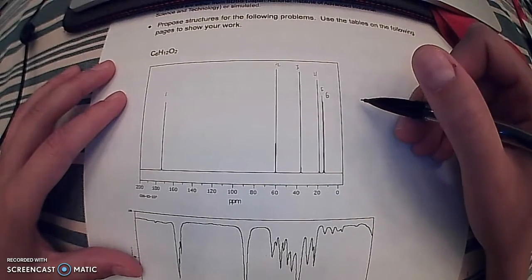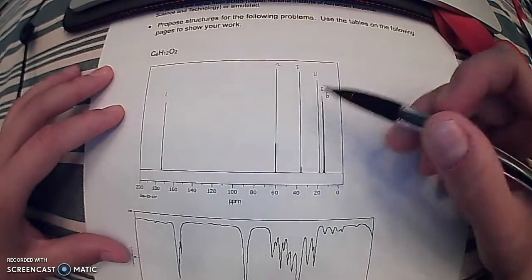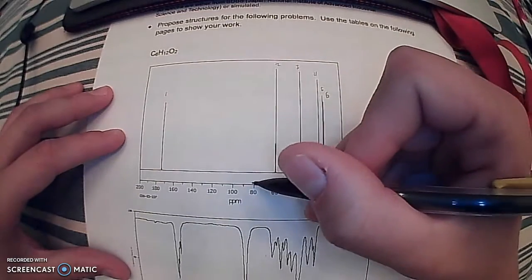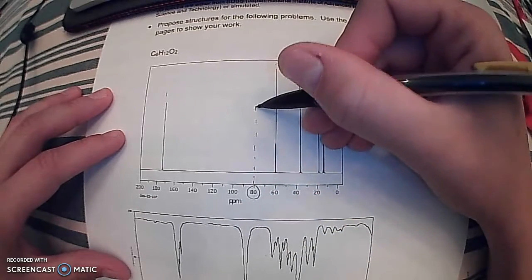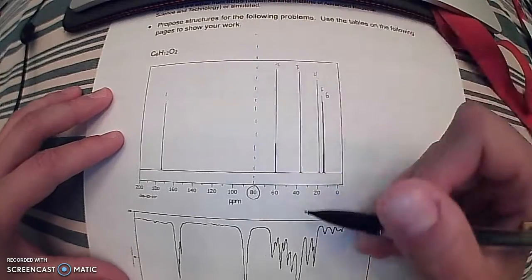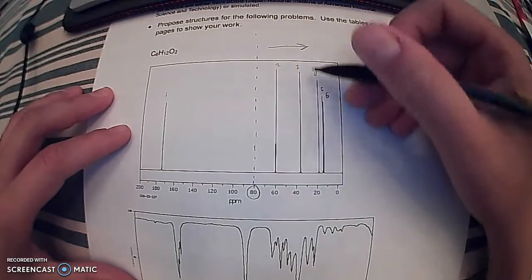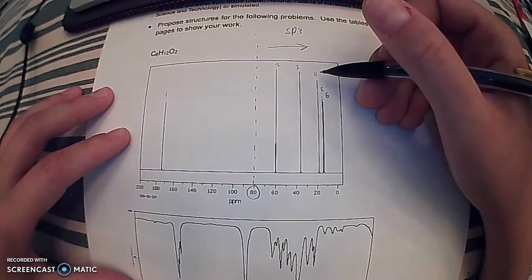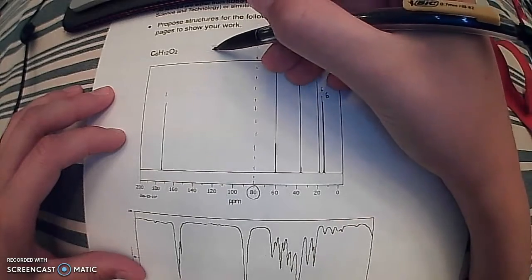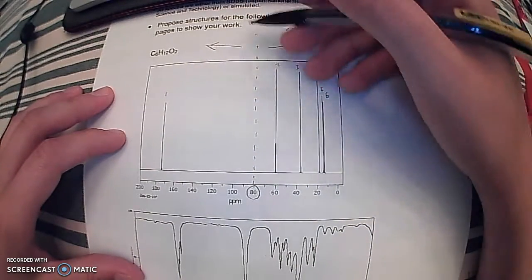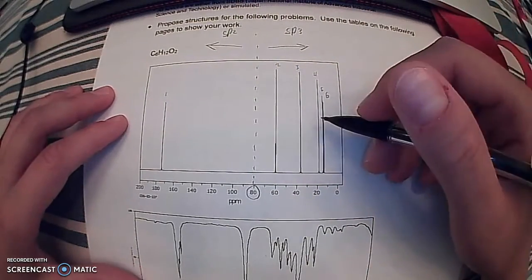So that gives us an indication that we're looking at 6 unique carbons throughout our structure, making our structure potentially very diverse. The next thing we're going to do is circle this 80 parts per million. This is a particularly interesting barrier, as one might want to call it. On this side, this area is considered more upfield. This is where you find your sp3 orbitals, resulting in your tetrahedral geometry. And then to the left here is your more downfield region, which is going to have your sp2 orbitals, which results in your trigonal planar geometry.